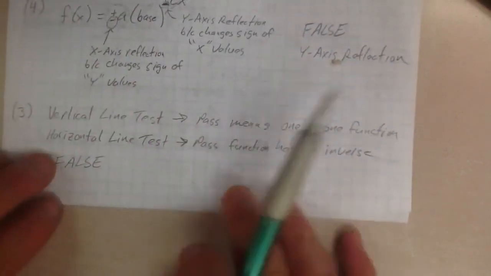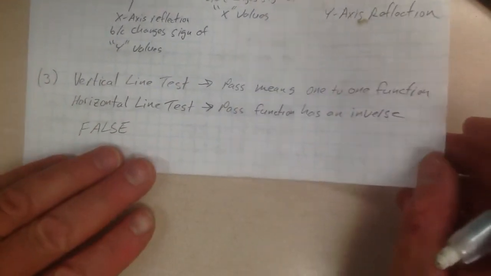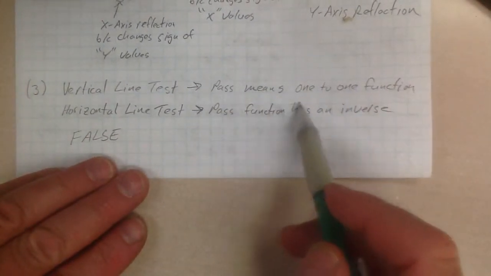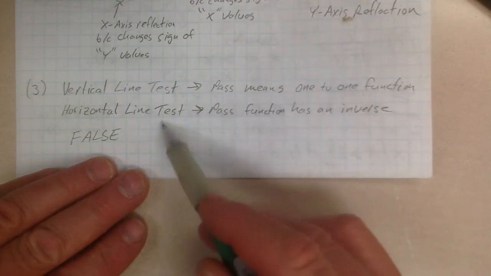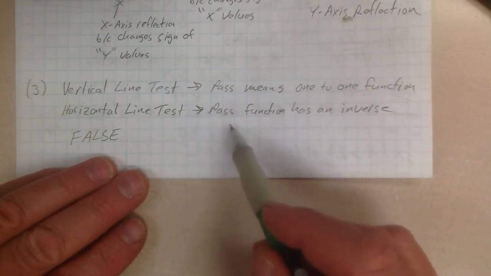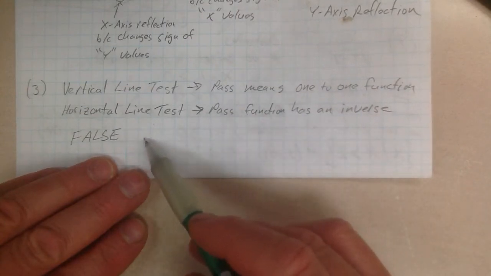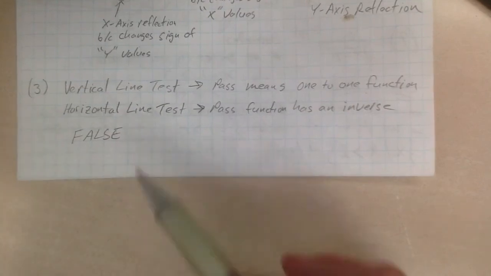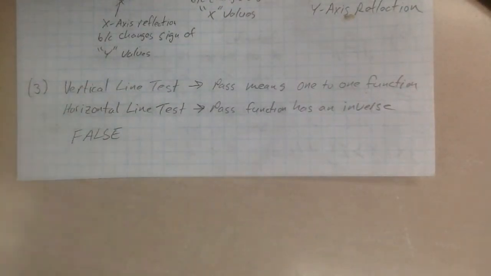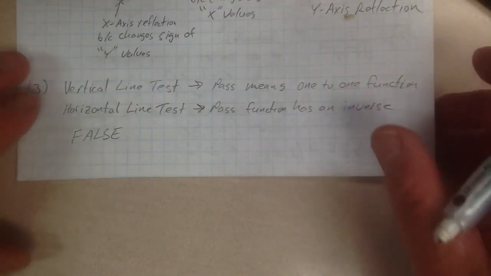Vertical line test: if I pass, it means I have a function. Horizontal line test: if I pass, my function has an inverse. So this statement for number 3 is false. It asks if the function passes a horizontal line test, then it has an inverse. That doesn't mean it's a one-to-one function, so we put false for that one.